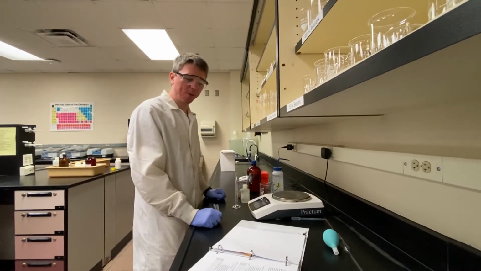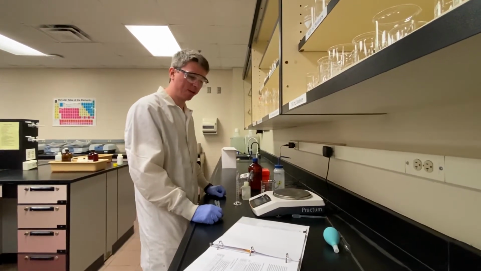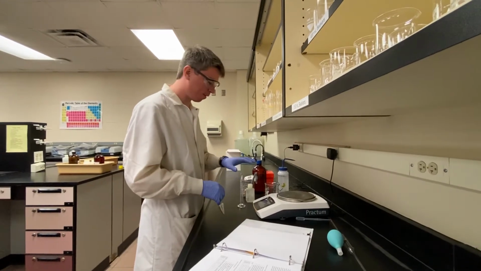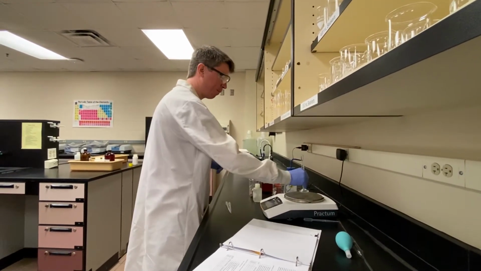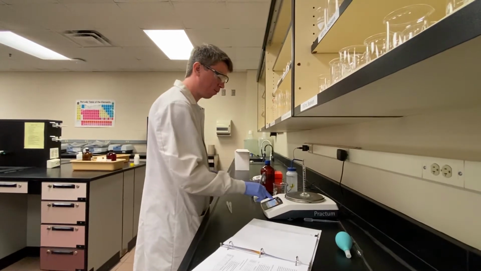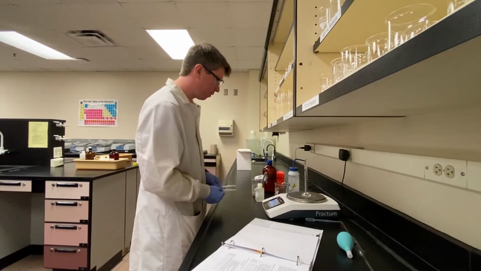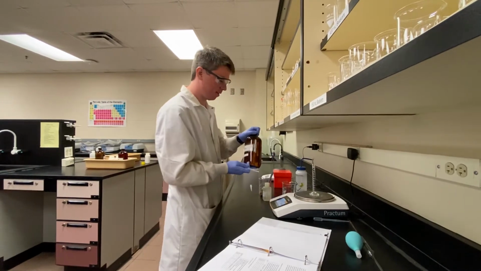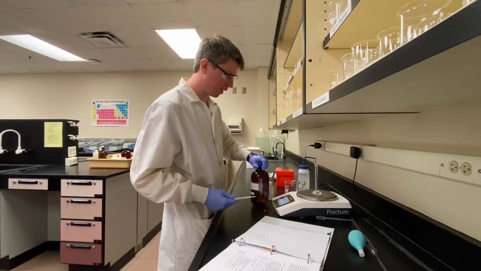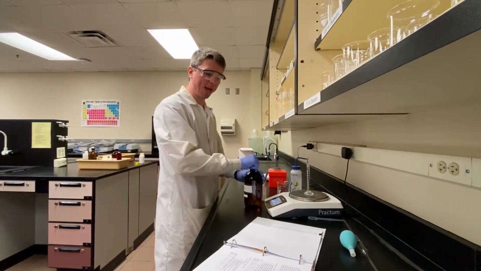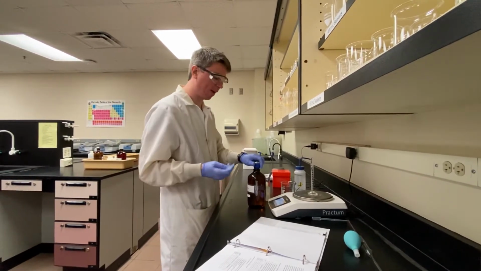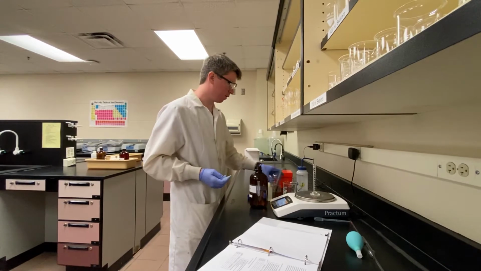Today we're doing an experiment on density, and this one's broken up into 3 or 4 parts. So for the first part, we want to show that density is an intensive property, meaning it doesn't depend on the amount that we have. So what we're going to do is take a little bit of 100% ethanol, add it to our graduated cylinder, get a couple of different mass and volume measurements so that we can find the density of each of these amounts.